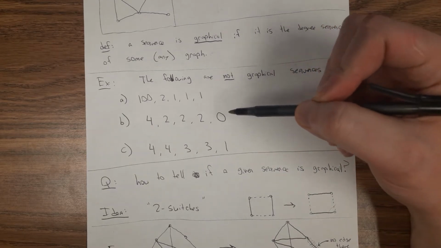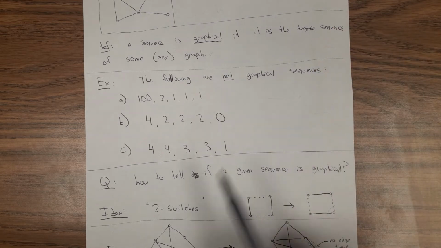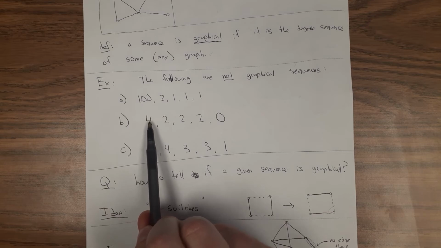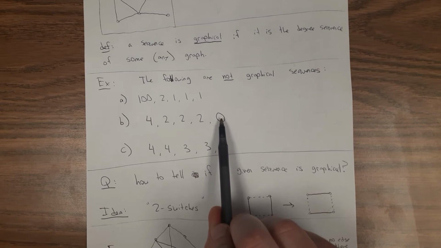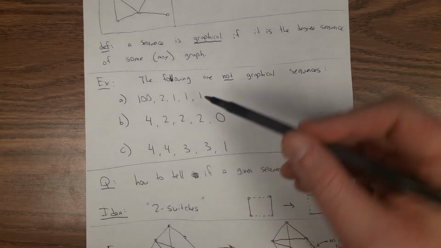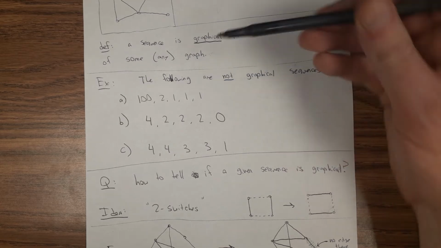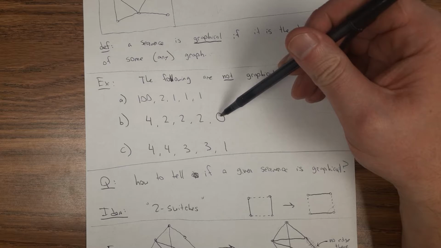But there are more subtle reasons why a sequence may not be graphical. For example, this one. I'm telling you this is not graphical, but it isn't for either of the reasons that we covered on the first one. First of all, if I add up the numbers, I do get an even number.